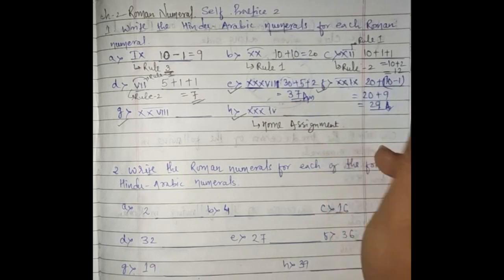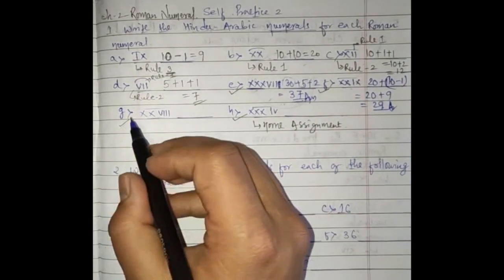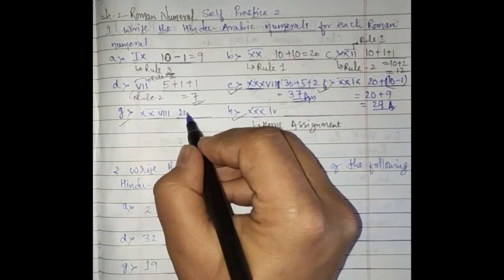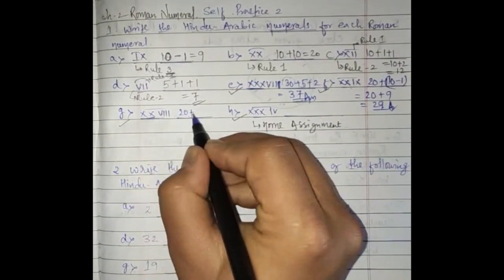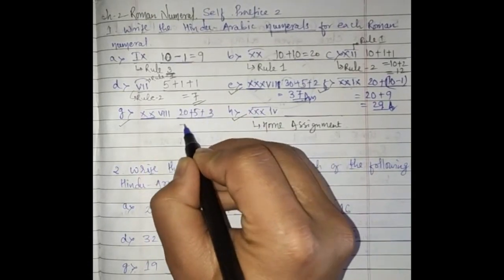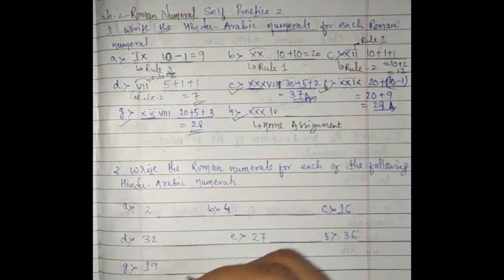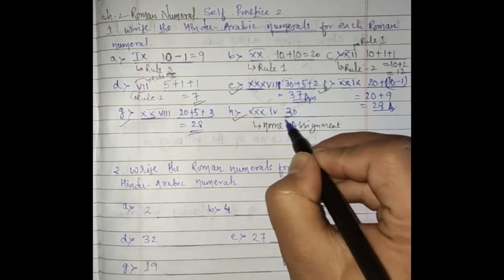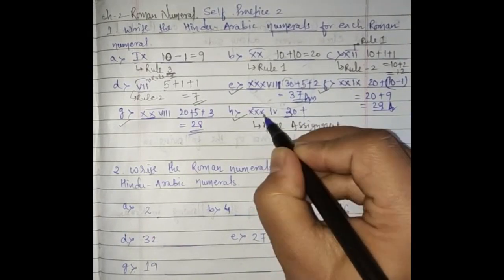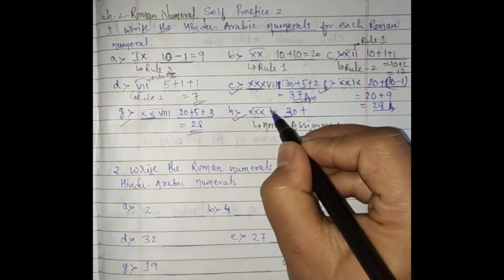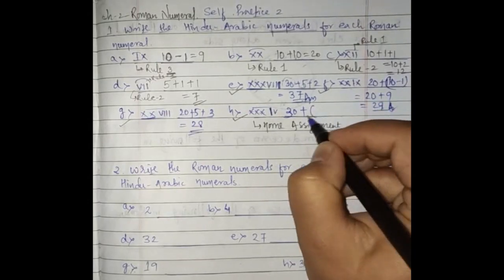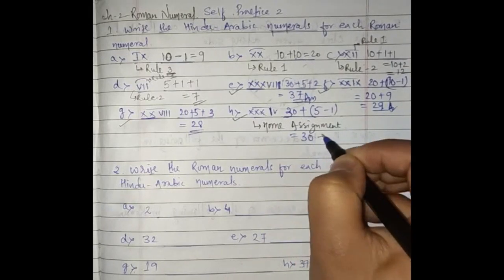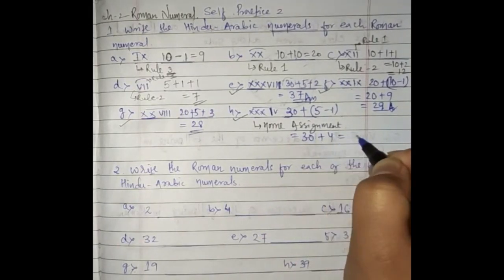A similar question we have is number G, XXVIII, where 3 I are there. So 20 for XX plus V is 5, then 3, it is 28. Okay, the last home assignment question we have is XXXIV, because XXX is 30 plus, now this will be deducted here because 5 minus 1, right? So it is 30 plus 5 minus 1 is 4, and it is 30 plus 4 is 34.